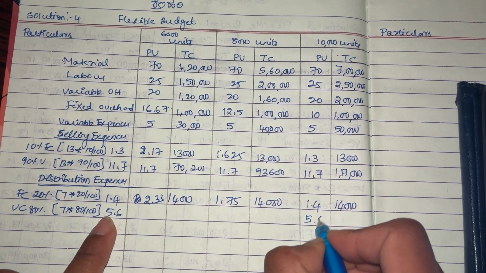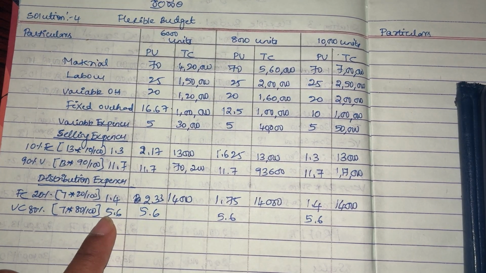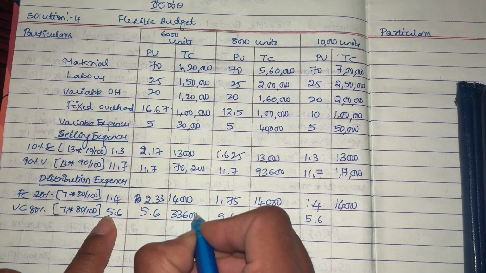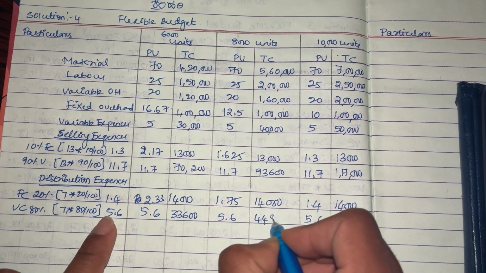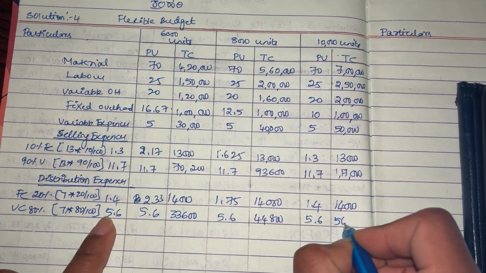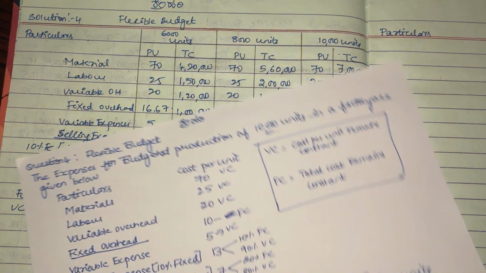Now this 5.6 will be the common variable cost here. So it will be 33,600, 44,800. Then 5.6 into 10,000 is 56,000. So this is done.